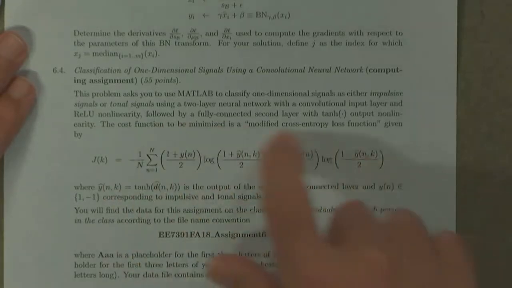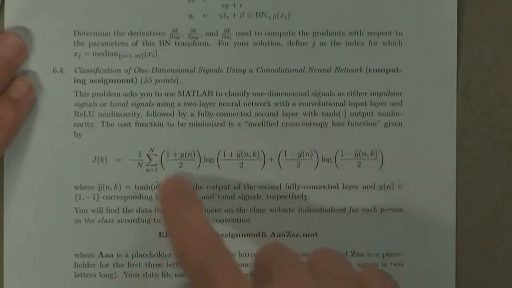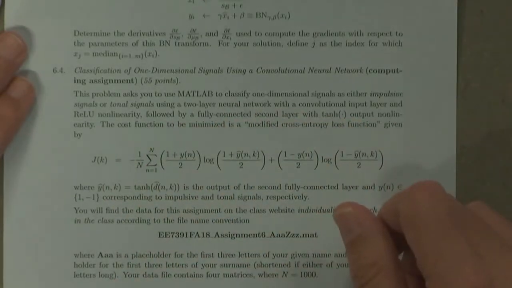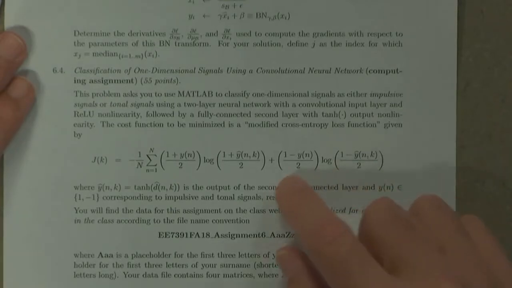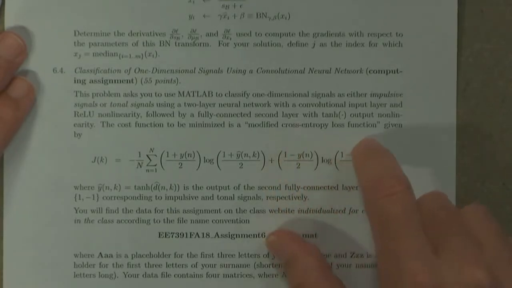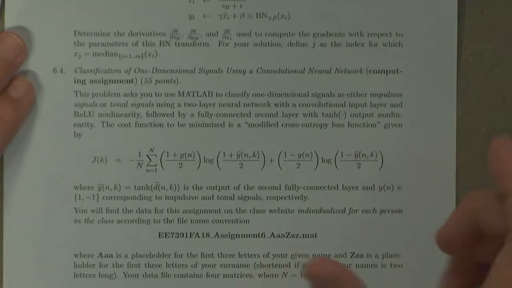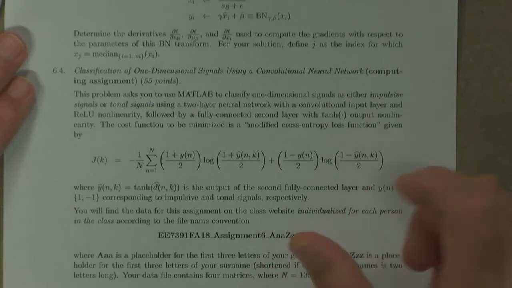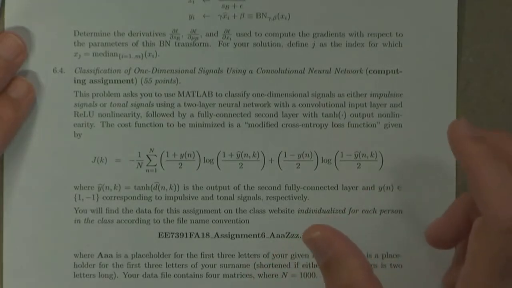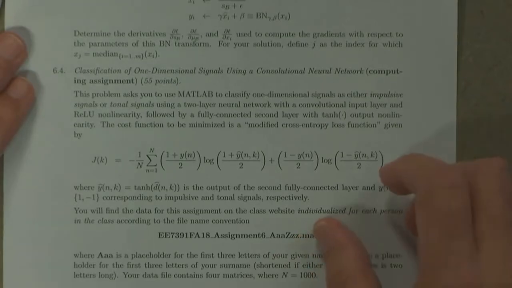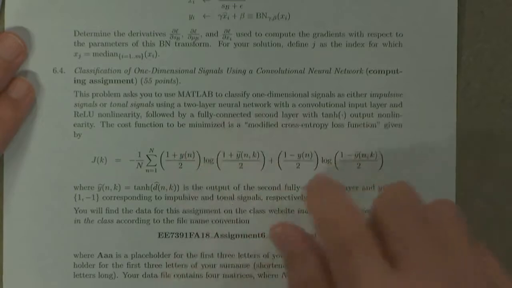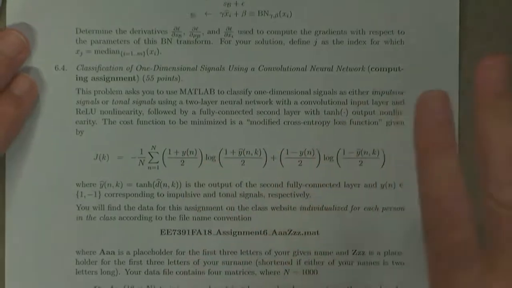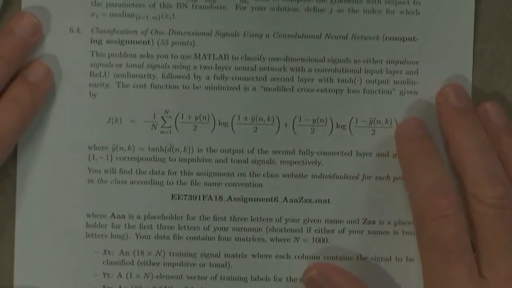This cost function is one that showed up previously in a homework set. It turns out to be like a cross-entropy loss function, but with binary ±1 signals, which is nice because it makes the signals zero mean. That turns out to be useful, as has been found. So this is a way to do that, and you're building the algorithm off of that.